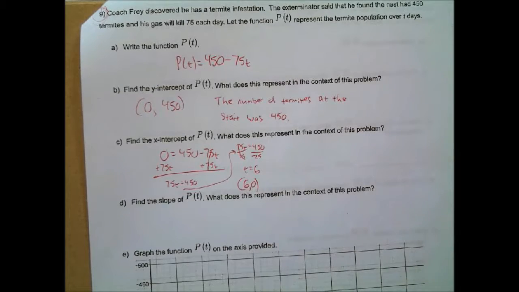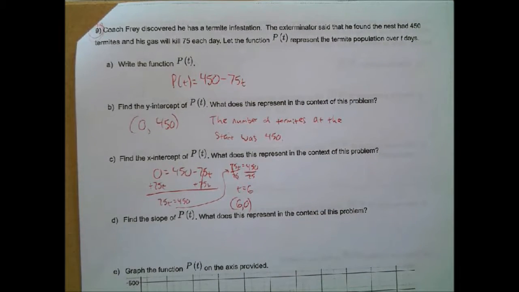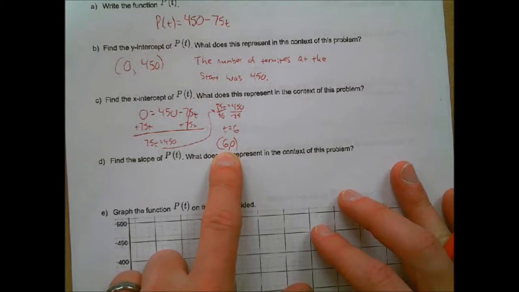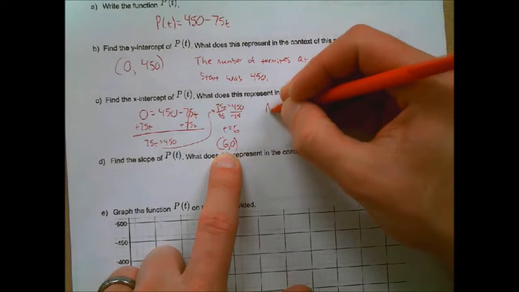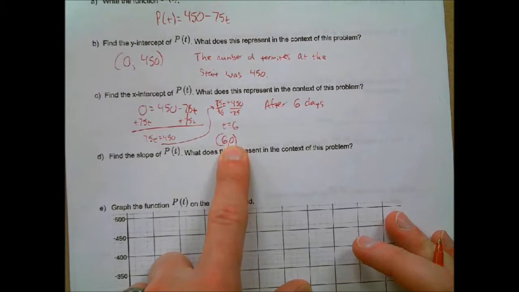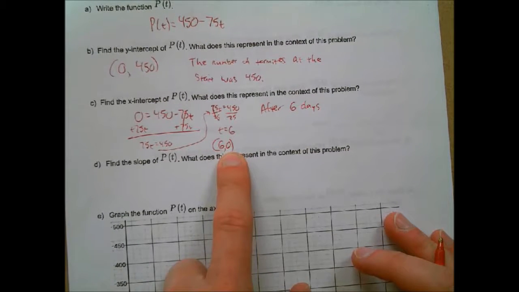So t is 6. What does t represent in this problem again, Reagan? T represents a number of what? It's in the last sentence of the top two sentences here. Days. So the number 6 is t, so that means it's how many days? 6 days. After 6 days, what does this 0 represent? The number of what? Termites. So after 6 days, what will be true? There'll be 0 termites. Exactly right.